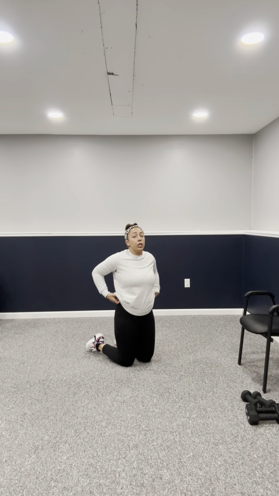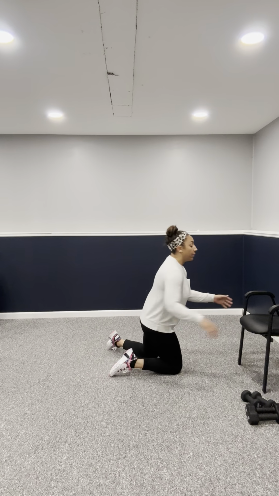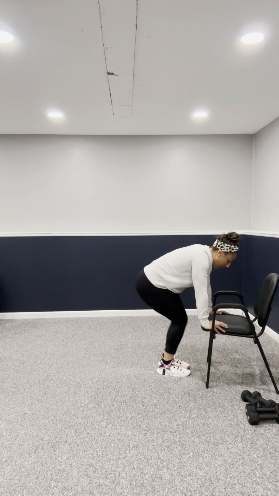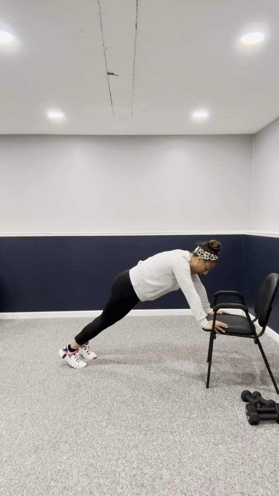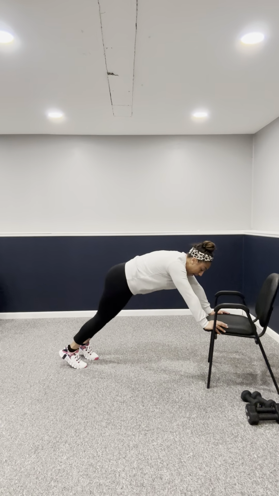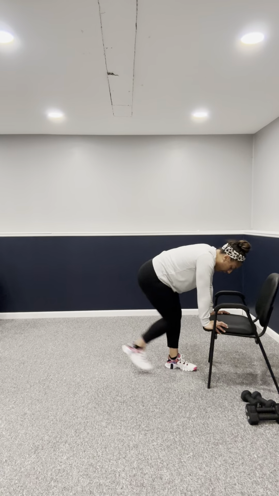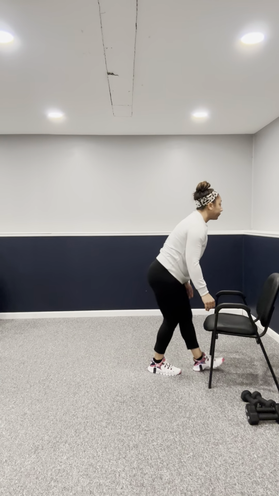If you need to step in, because the jump is too much of impact, you can step in. To make it a little bit easier, you can also do it off of your height. Jump in as close as you can to the chair, jump out. Jump in, jump out, and again, if you need to make it even more simple, you're just gonna step, okay?